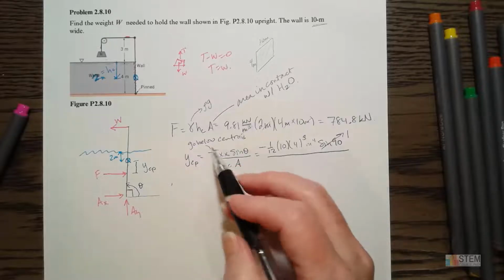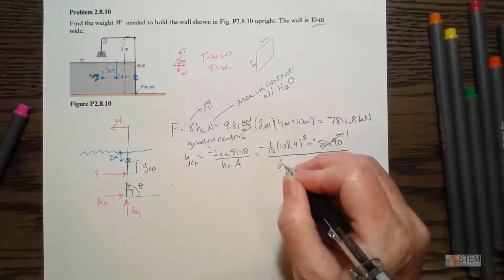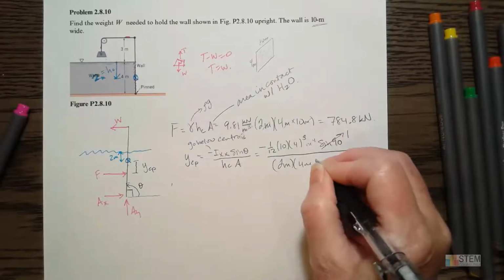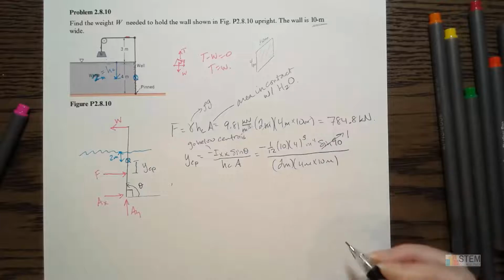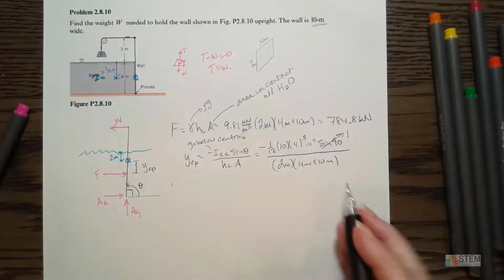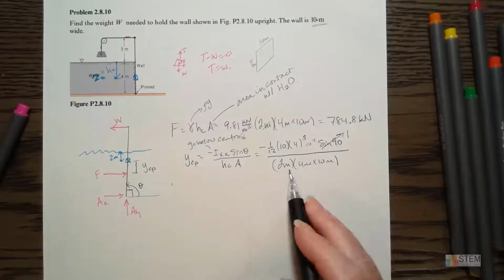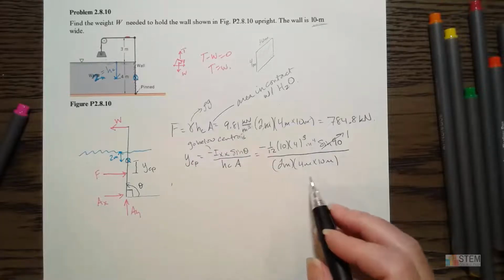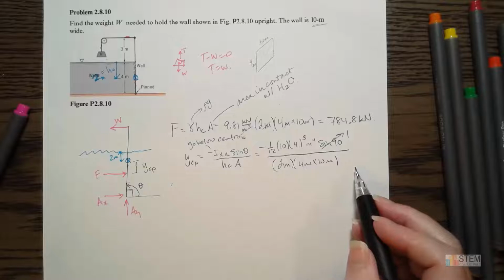Now we already found both of those. HC was 2. And then area is the 4 times 10. All right, so now we've got that. Notice our units. We're going to have cubic meters in the denominator. We got meters to the 4th up here. So the unit that's left over will be meters.